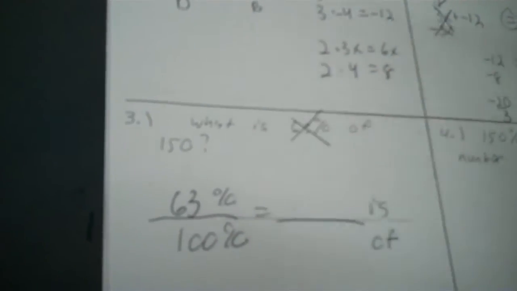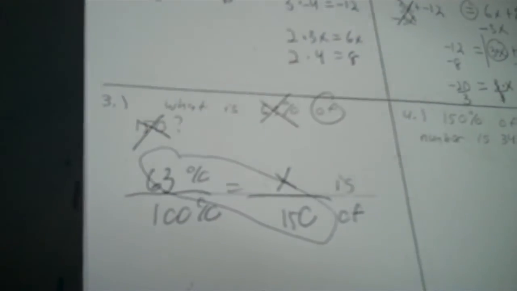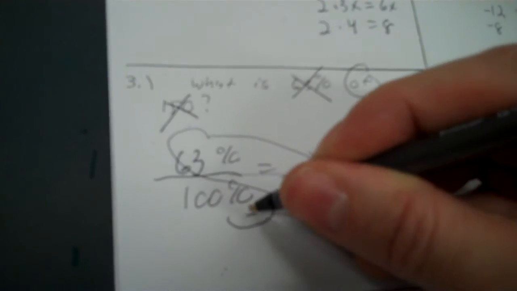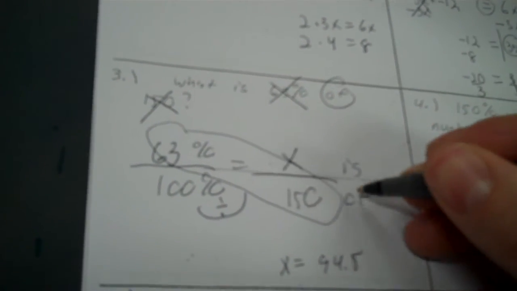So percent, I've got 63%. After of, I see 150. Now I don't have the is, so that's x, and then I just cross multiply and divide. 63 times 150 divided by 100. You multiply the two that you know that are diagonal, and then divide by 100. Okay, 94.5. And you don't need to put a label if it's on the is of side, because that's just a number you figured out.